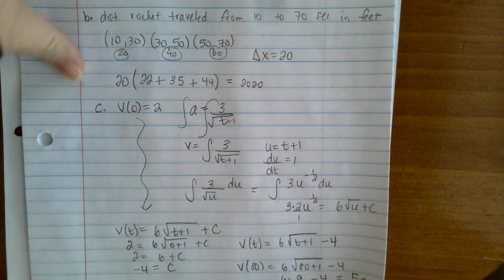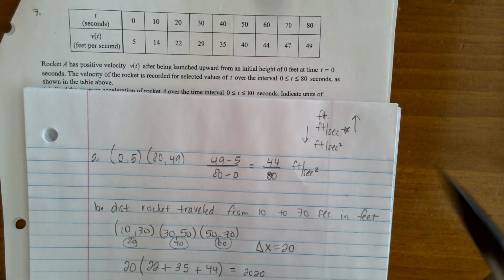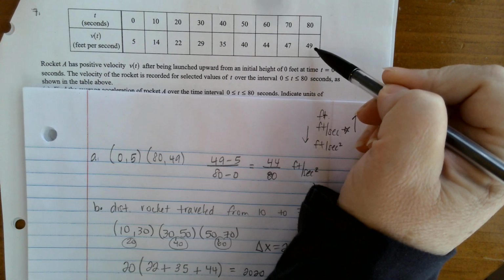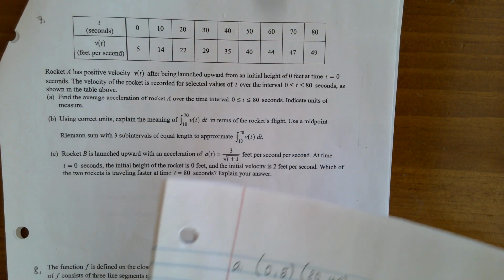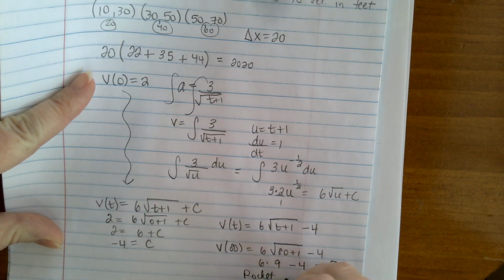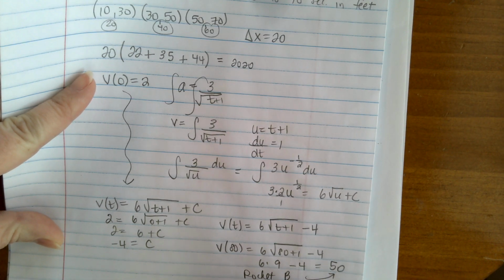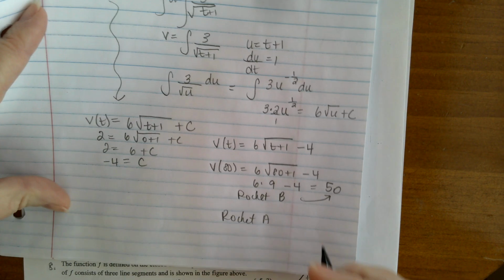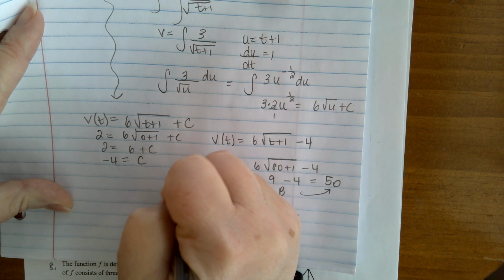Well, if we look back at our original up here, the original at 80 was 49. So we have rocket B, is equal to 50, when rocket A was equal to 49. So rocket B is faster.